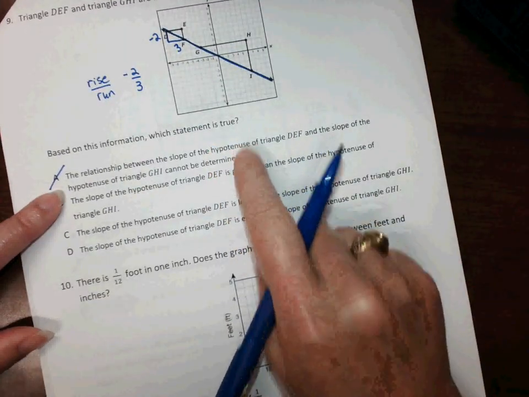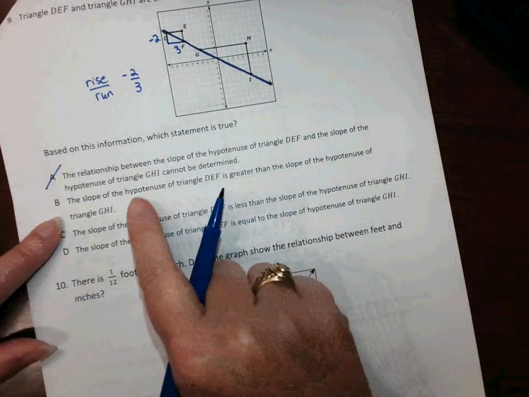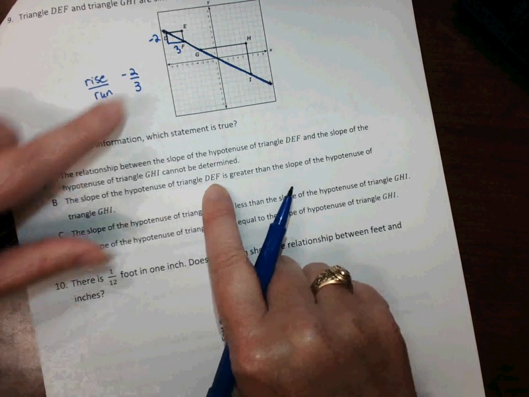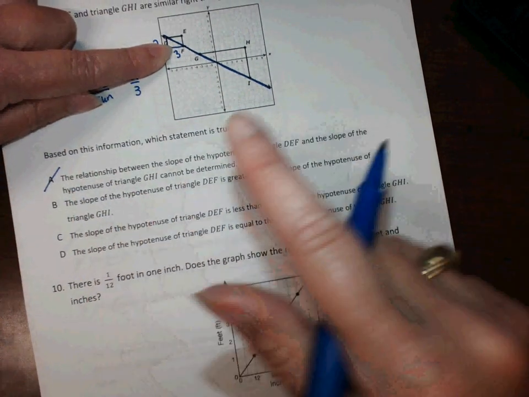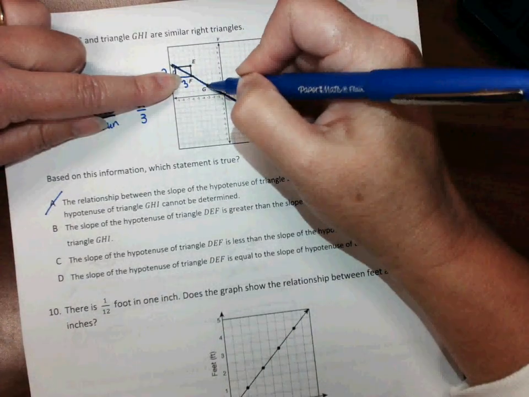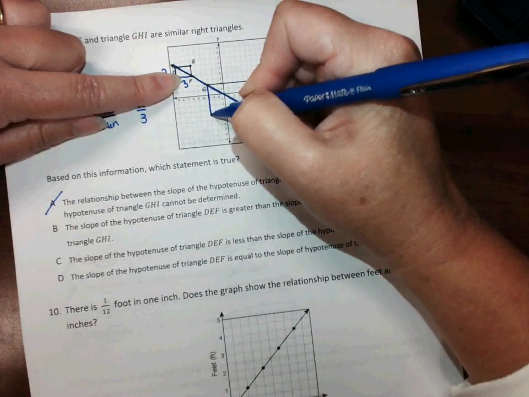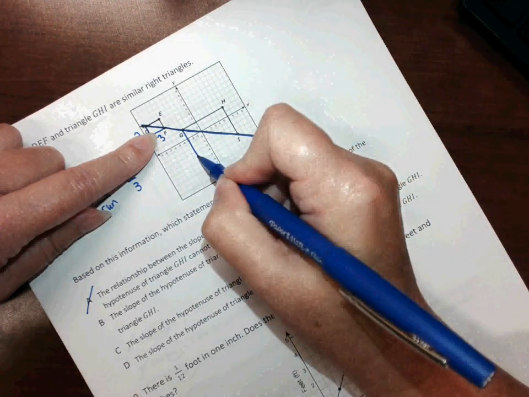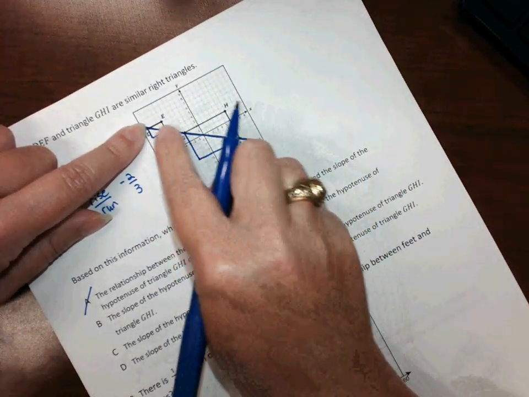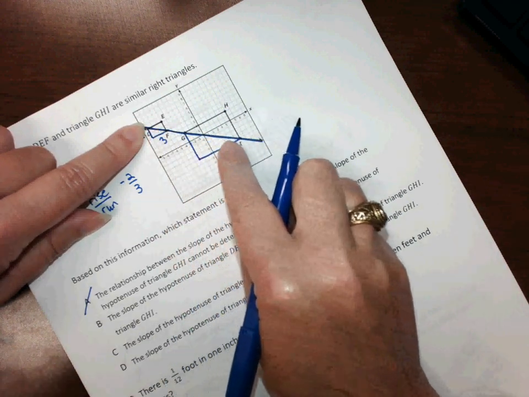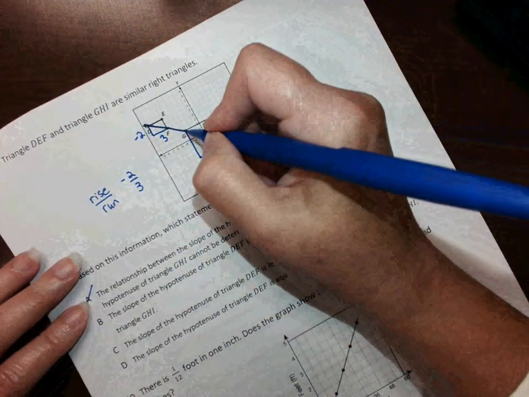This one is out. It says the slope of the hypotenuse of triangle DEF is greater than the slope of the hypotenuse of triangle GHI. This slope is still the same for this part of the line as it is this part of the line. It's just a straight continuous line. But let's double check.